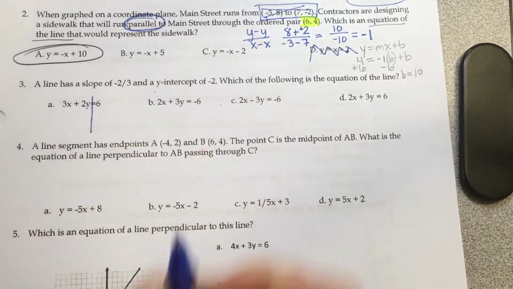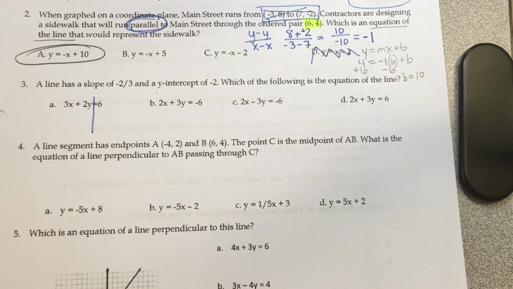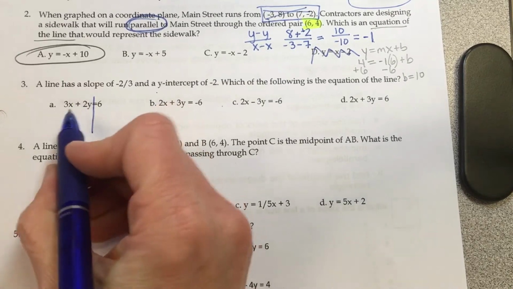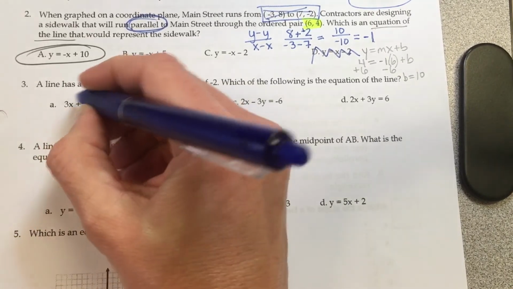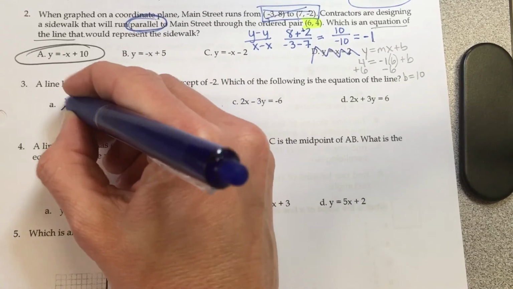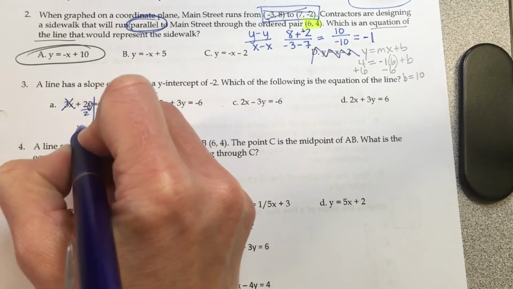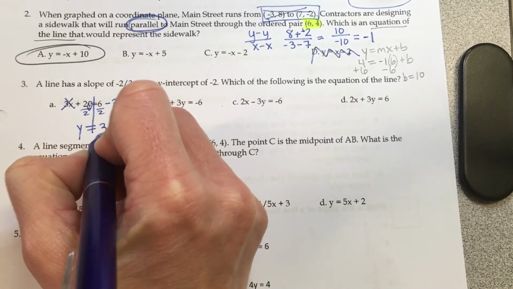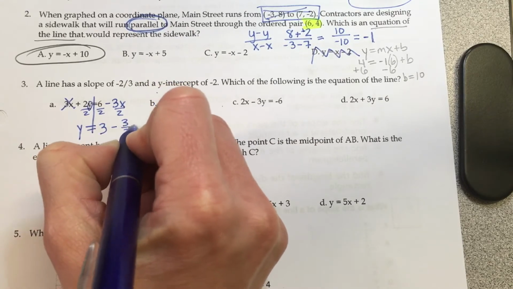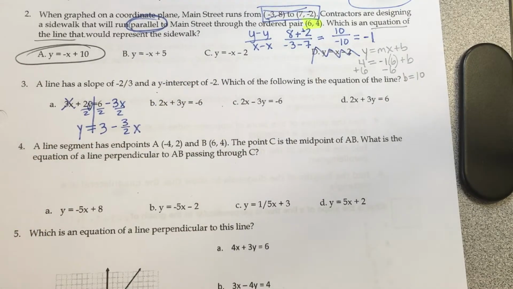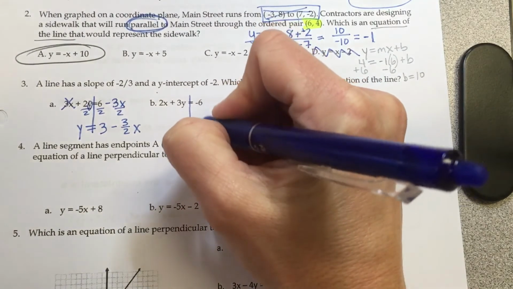So on this first one, what are you always trying to get by itself? Y. On these, when there's an x and a y, you're trying to get y by itself. So you move 3x to the other side. And then you divide by 2. So I get y equals 6 divided by 2 is 3. And then 3 won't divide by 2, so you leave it a fraction. Okay? Is that the answer? They want it to have a slope of -2/3, does it? No. Okay.